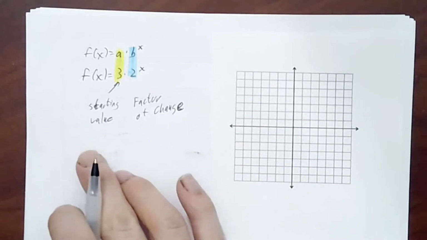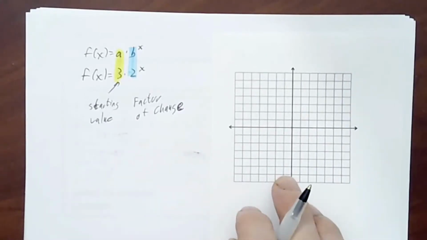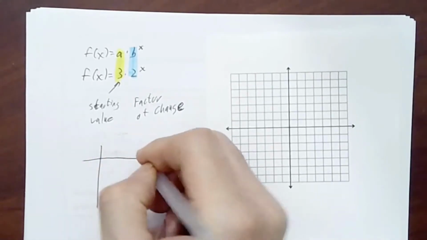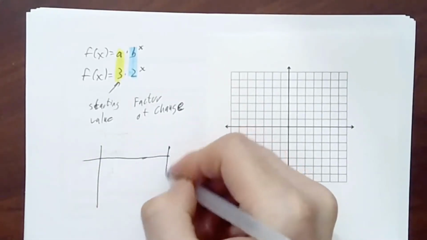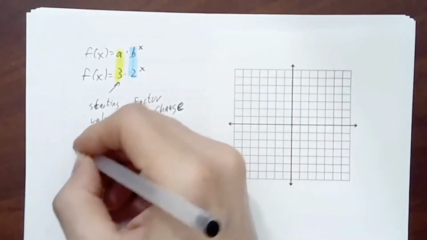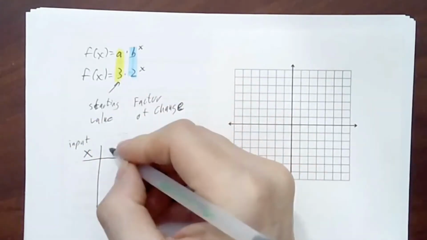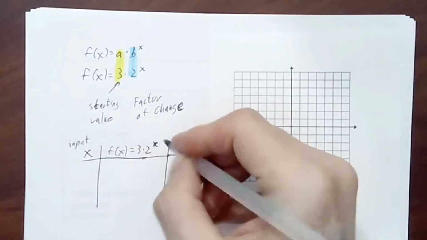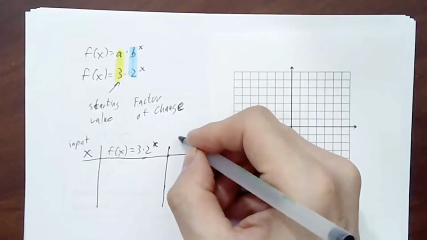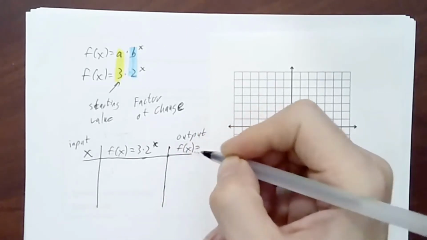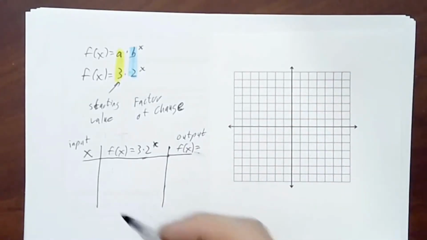If you are unsure what a graph looks like, you always start by making a table of values. So I'm going to go ahead and make a table of values, and I'm going to make this quite large because I want to incorporate a couple things. The first thing is x, my input value. I also want to incorporate f of x in my calculations here, so 3 times 2 to the x power. And over here in my final column, I'm going to put my output value, which is what f of x actually equals once I have done my calculations. So let's go ahead and see what this looks like.